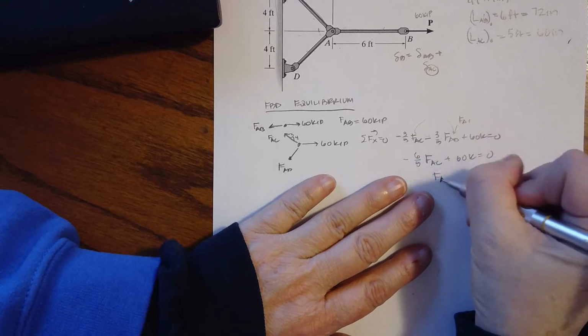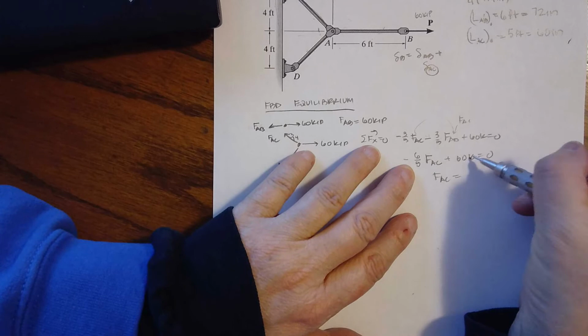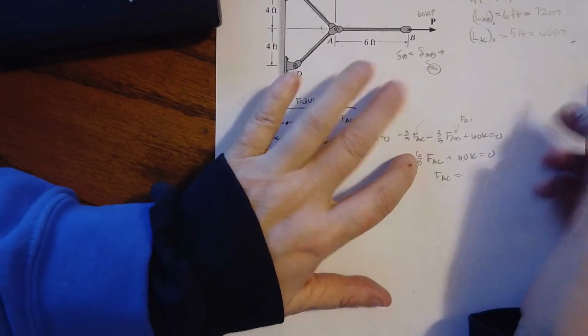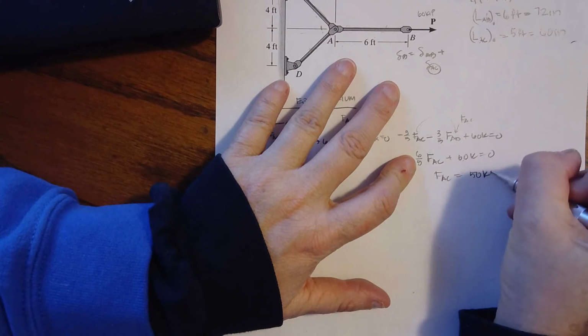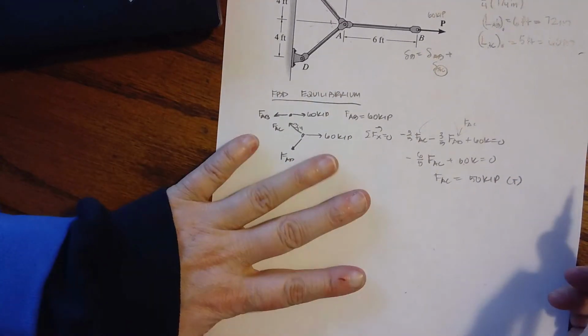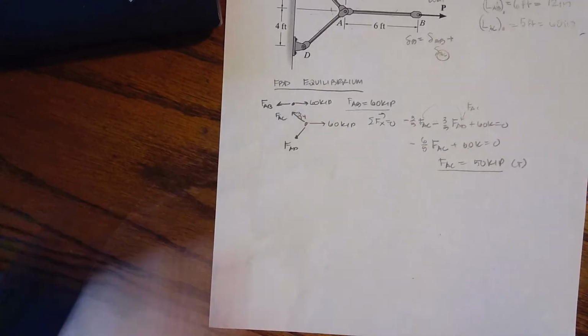So force AC equals 60, and then we're going to be times 5/6. So 60 divided by 6 is 10, times 5 is 50 kips. And this is also in tension, so it's going to be a positive delta. So we have our force in AB, and we have our force in AC.